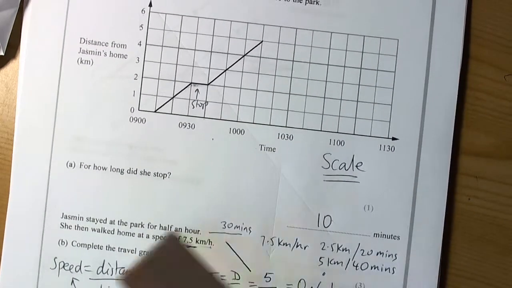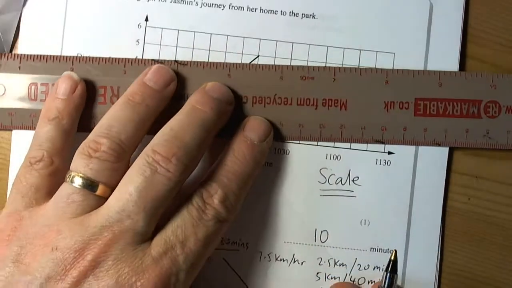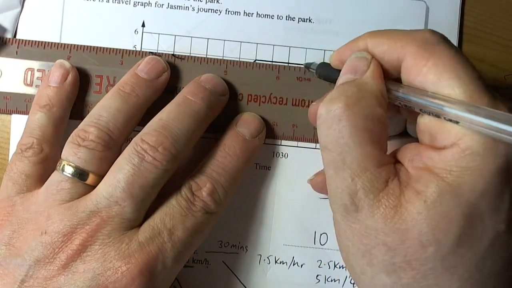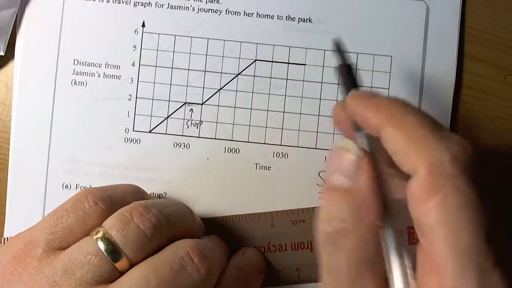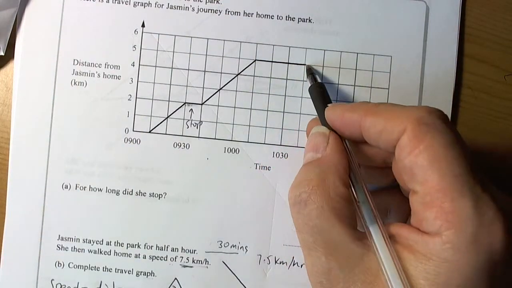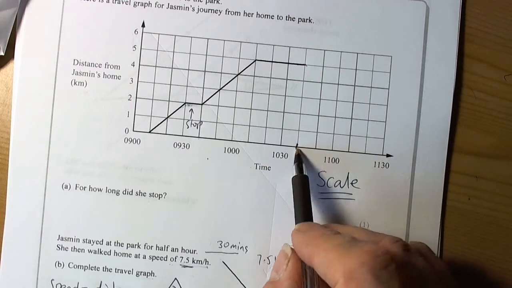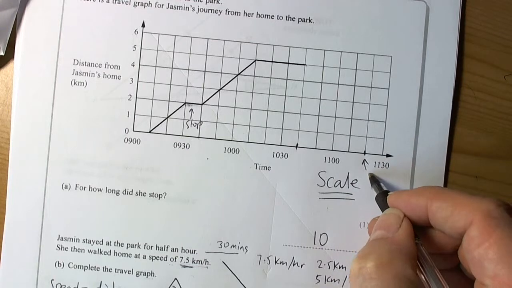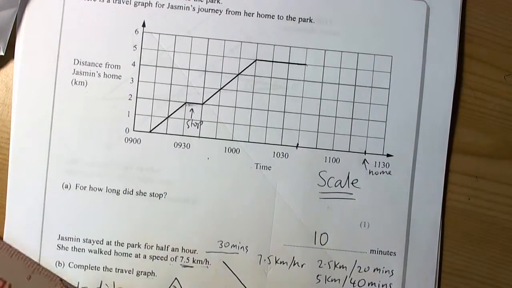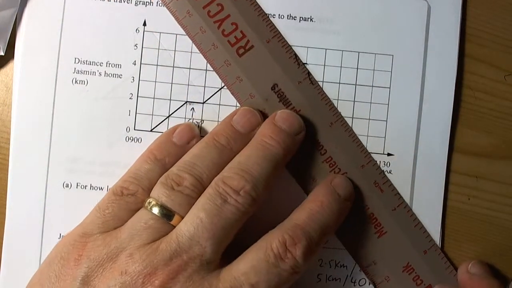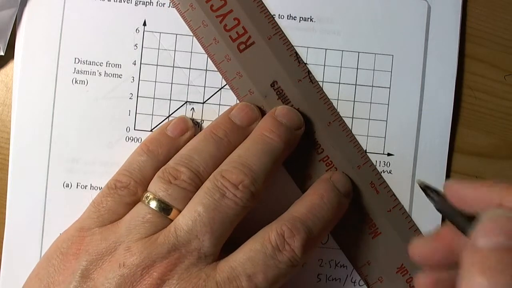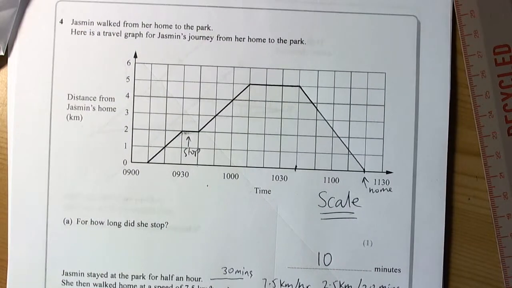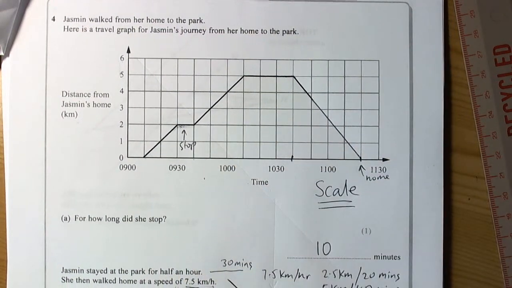We did say that the 30 minutes she stayed at the park would be a horizontal line, and the scale was 10 minutes every square. From here we then need to add on 40 minutes, so 10, 20, 30, 40. So this is when they arrive home. Because it's a constant speed, we know it's going to be a straight line where we join together the points. And that's what the speed, distance, time graph should look like for the conditions they've given us here.